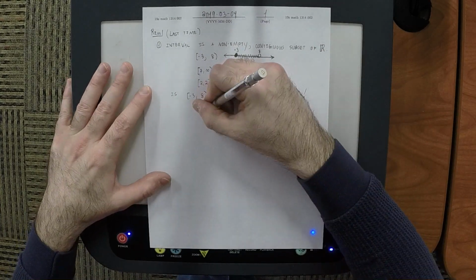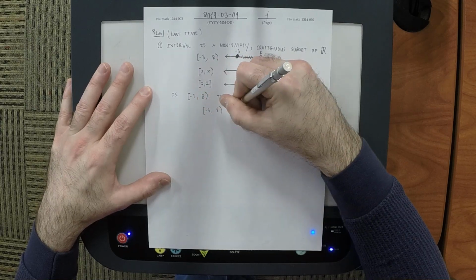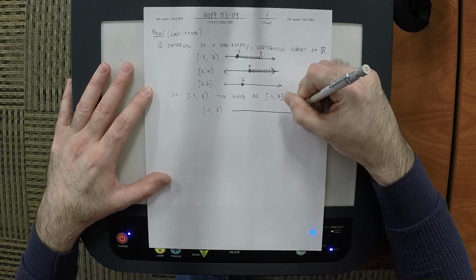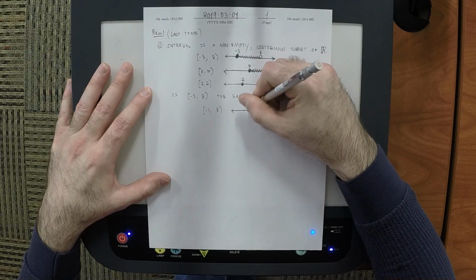No, because in the end you could plot them both and just have a look. So -3 to 8, plotting this one would look like this.